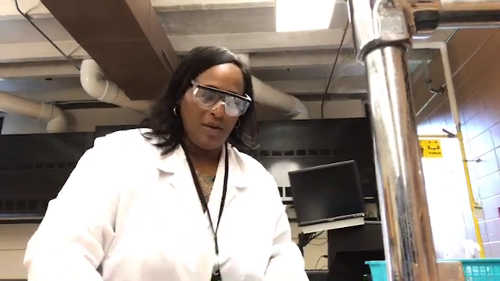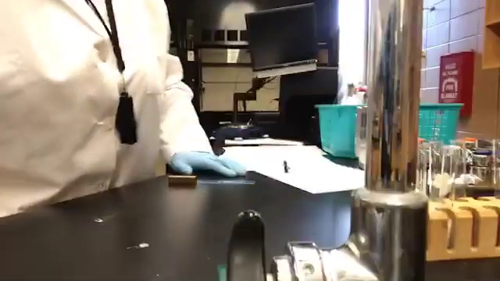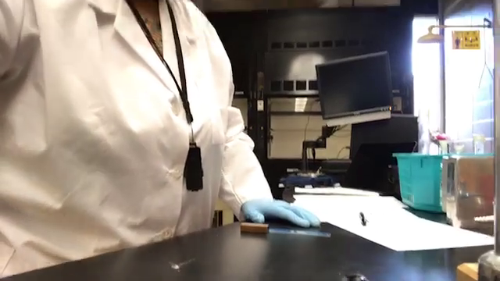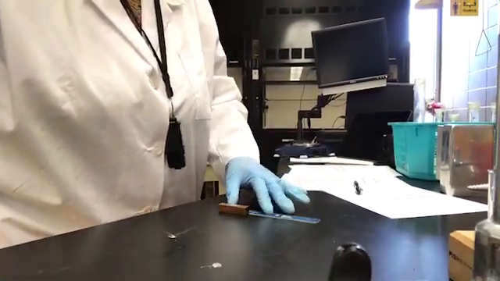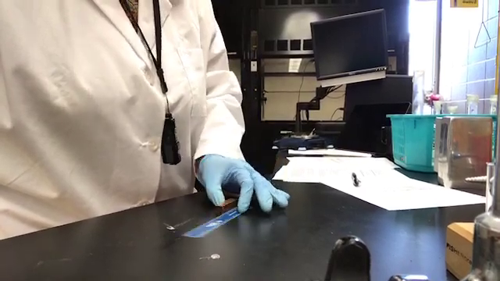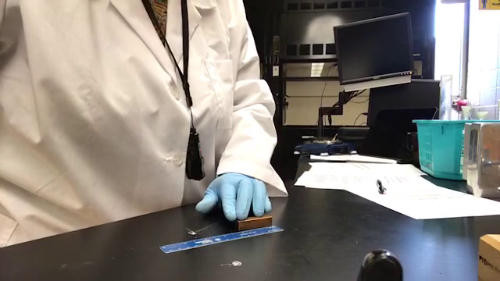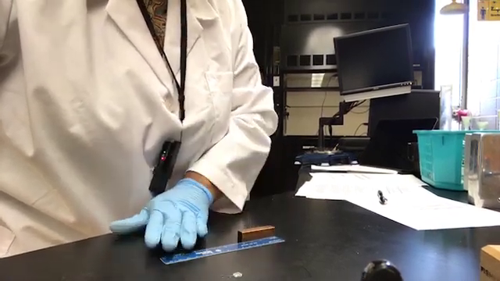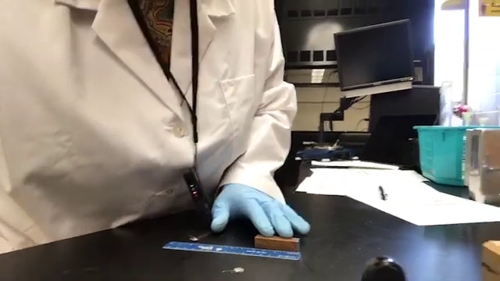And we will then determine the length of the block in both centimeters and in inches. So I want you to just get an idea of my technique that I'm using.